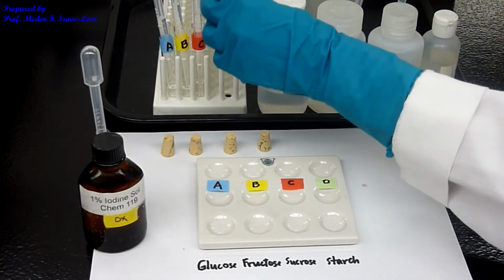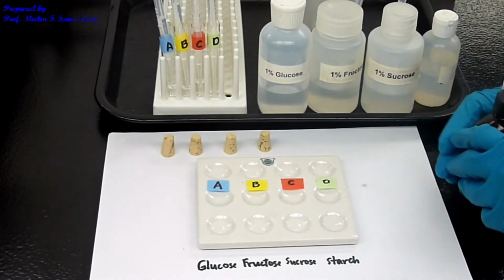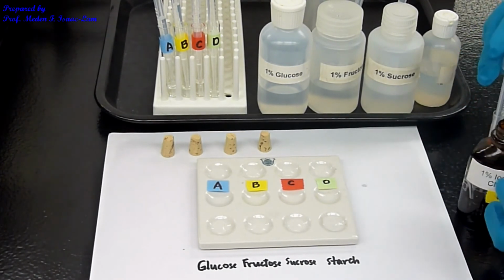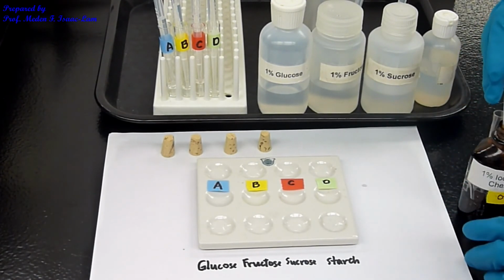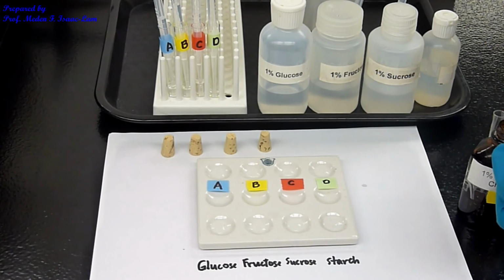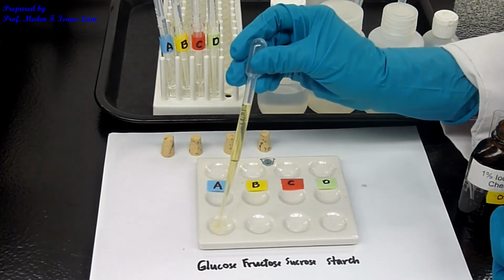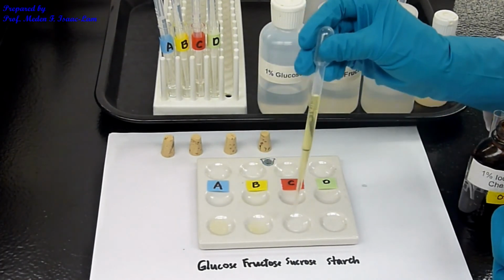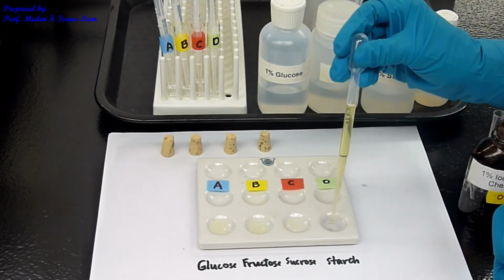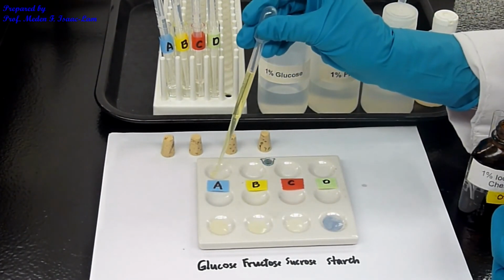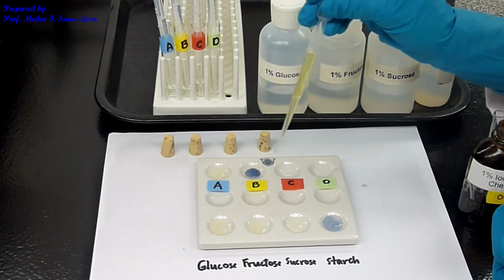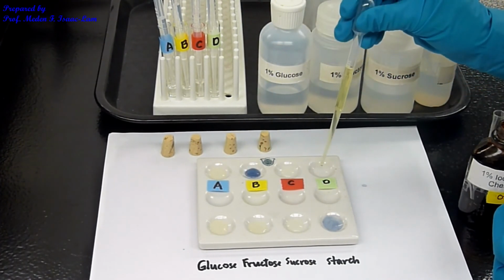Okay, and then I'm now going to add 1 drop of the iodine to each.